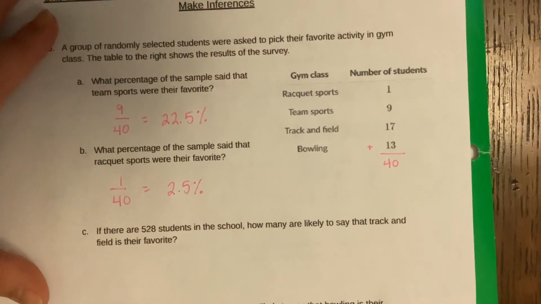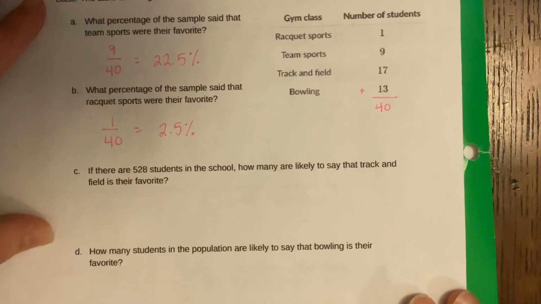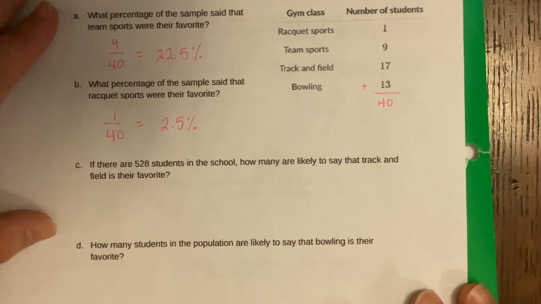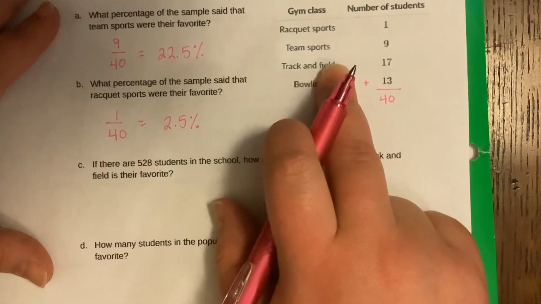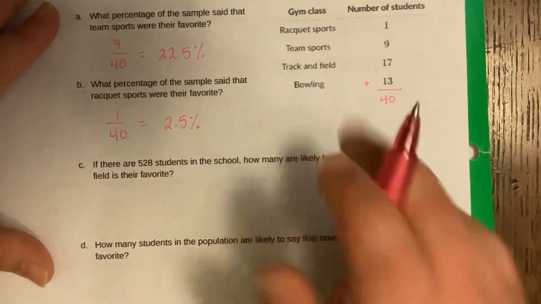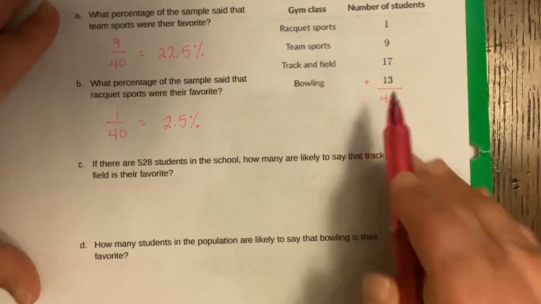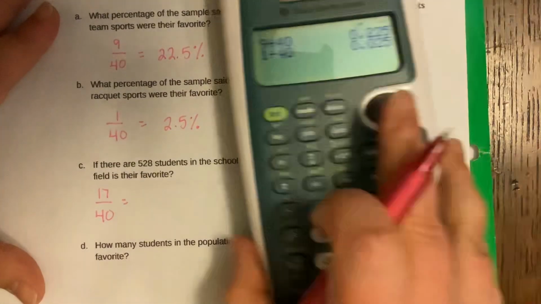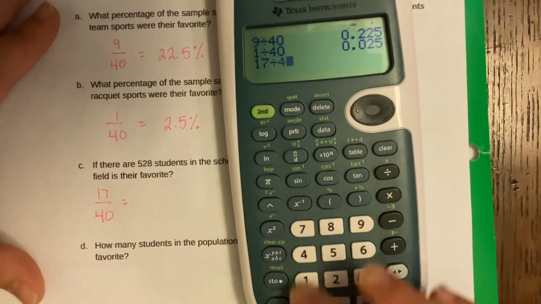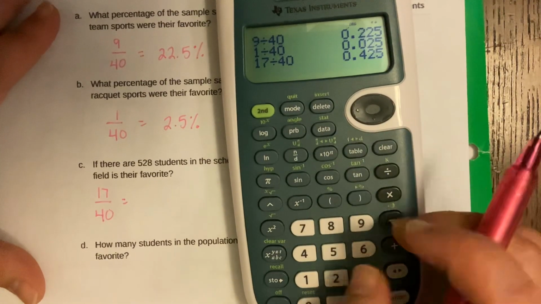Okay, now, if there are 528 students in the school, how many are likely to say that track and field is their favorite? Okay, so first we need to know the percent of the sample that would say that track and field is their favorite. So that's 17 out of the 40. So 17 out of 40 is 42.5%.